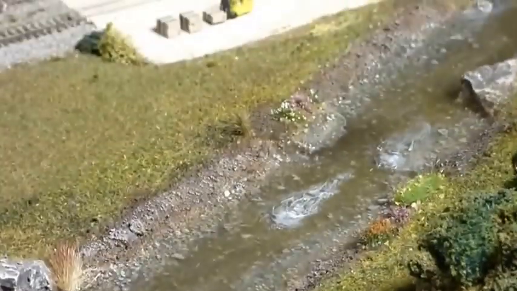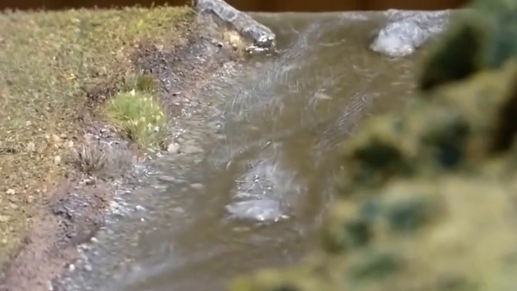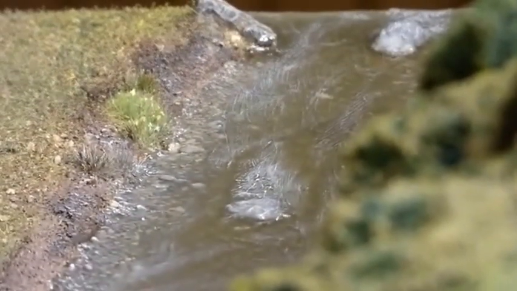Alright, and I think that's it. I think we're going to call this done. The only thing left to do here is the basic landscaping of trees and shrubs.